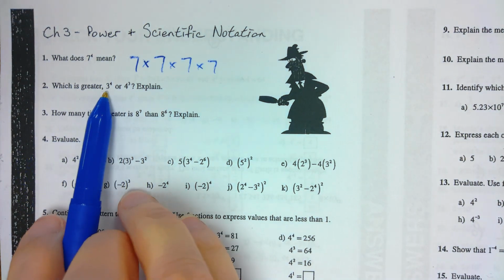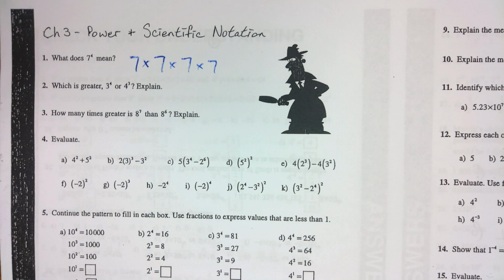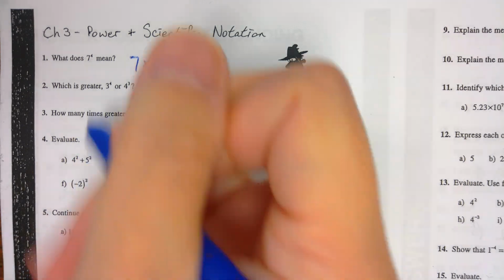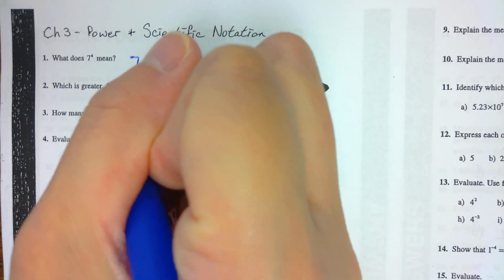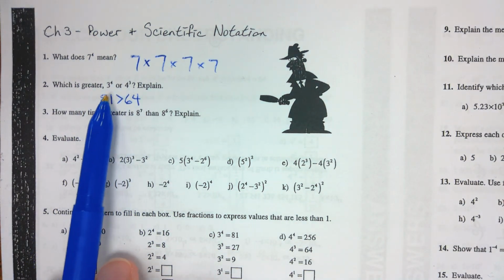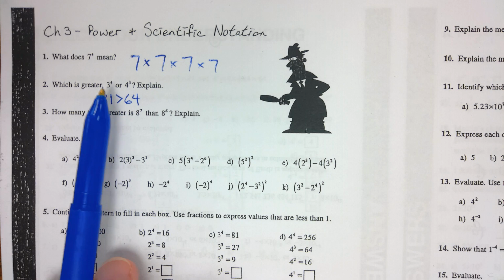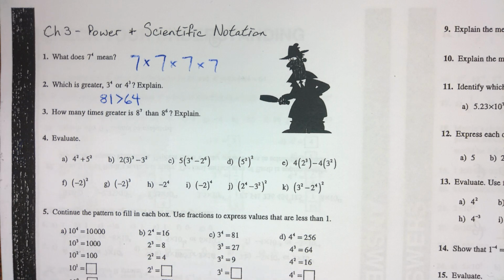Now, which is greater, 3 to the power of 4 or 4 to the power of 3? The power of 4. Why? 3 to the power of 4 is 81, and 4 to the power of 3 is 64. Right. Okay, so it is greater. It depends on the number, all right? But 3 to the power of 4, because it's exponential, usually the bigger your exponent, the bigger it will get because it's exponentially bigger, right?